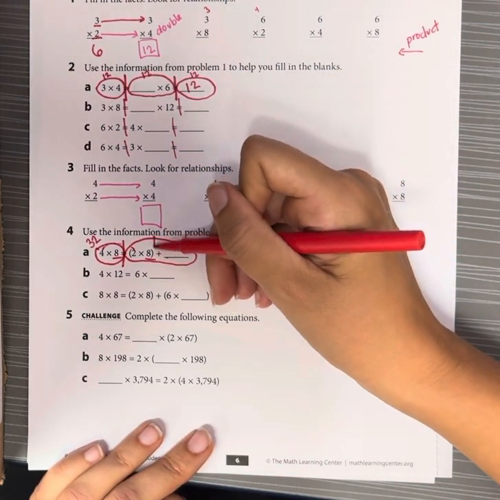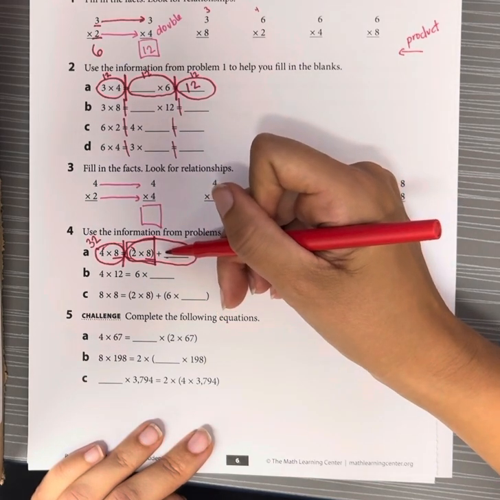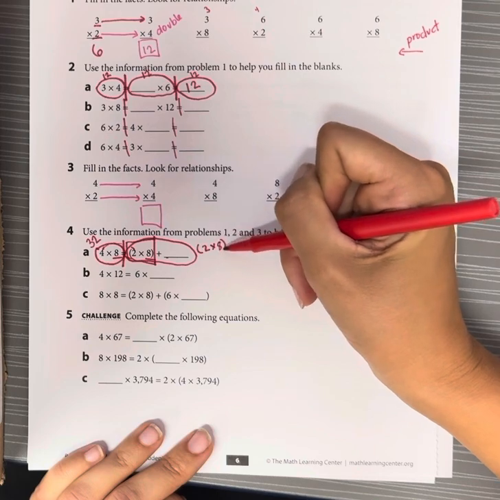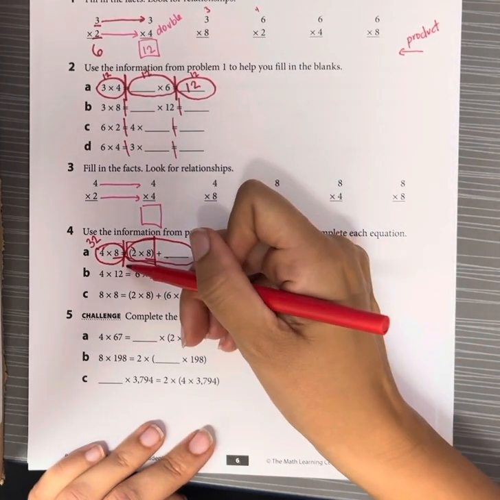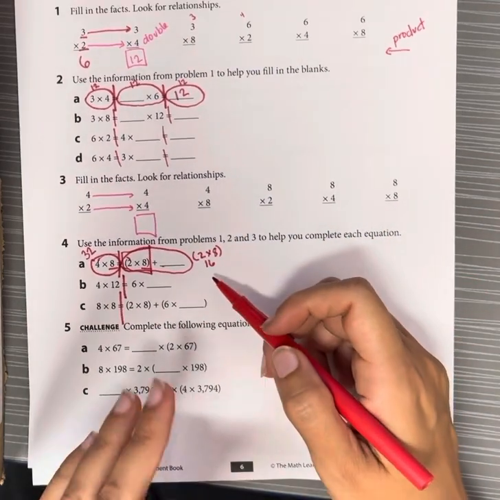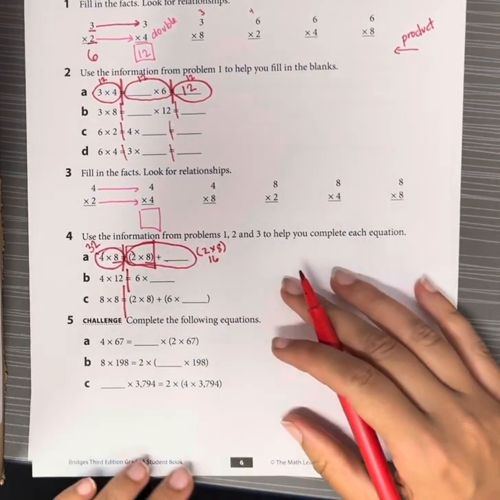So if this is only half the answer, 2 times 8, then 2 times 8 also needs to go on that line. I can put it in parentheses as 2 times 8, or I can actually solve it and put 16 on that line. So you're going to continue making your lines and filling in those blanks to make each side true, looking at what doubled and what halved.